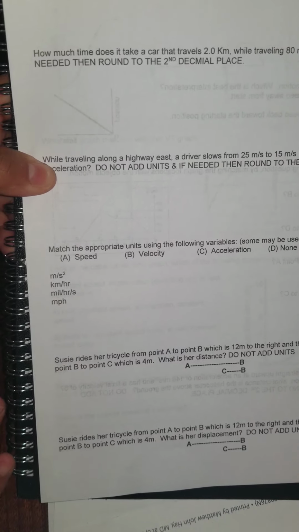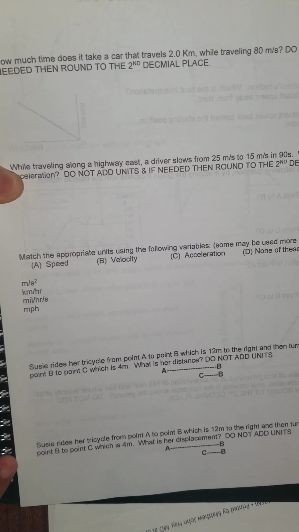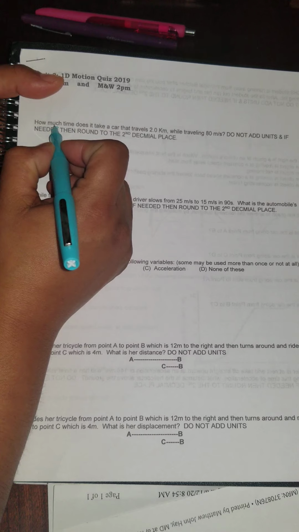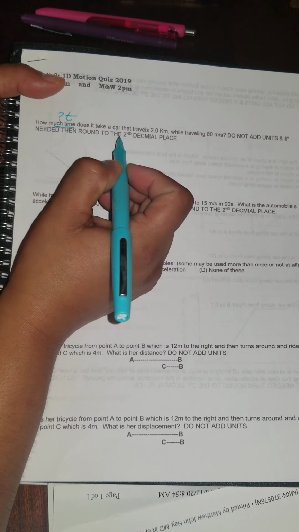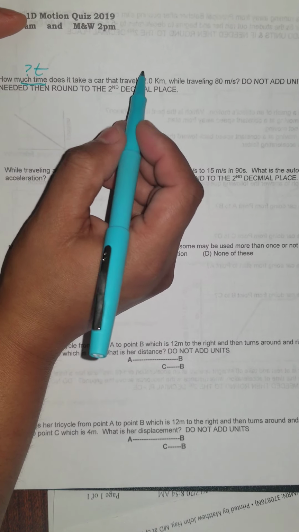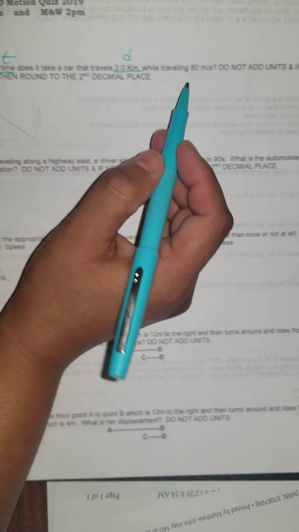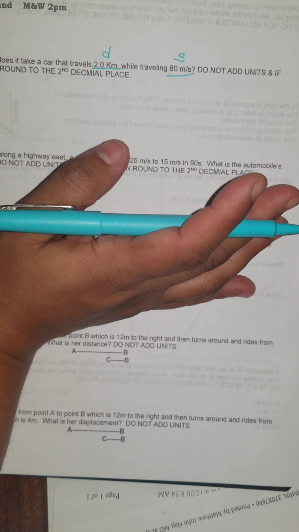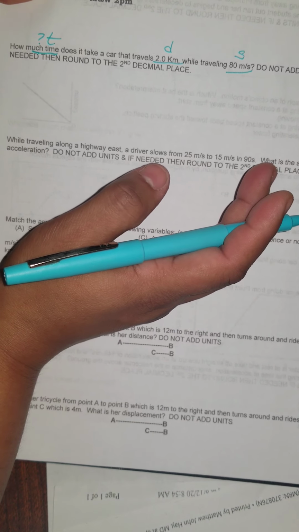Okay? So first question. First question here says, how much time does it take for a car to travel the distance of 2 kilometers while going at a speed of 80 meters per second? Okay, first step is I'm going to label what I'm looking for, question mark time. I'm also going to label what they gave me. They gave me the distance here, and they also gave me some kind of speed number. And remember, if it's a velocity, it's okay because speed and velocity have the same equation.